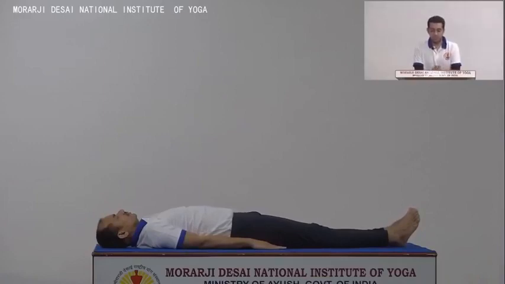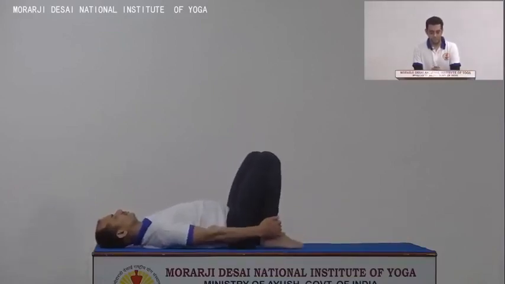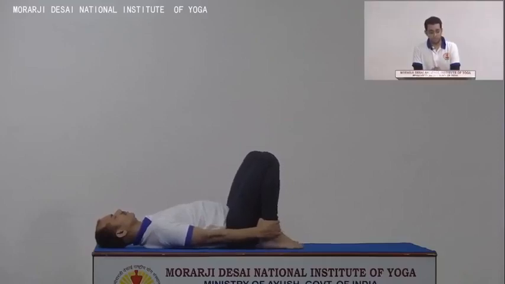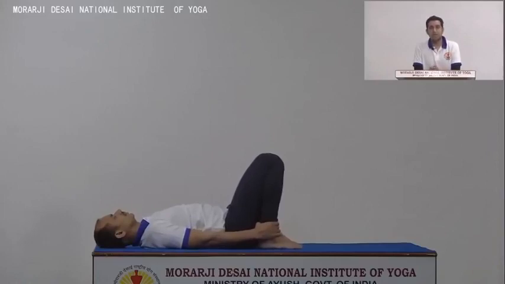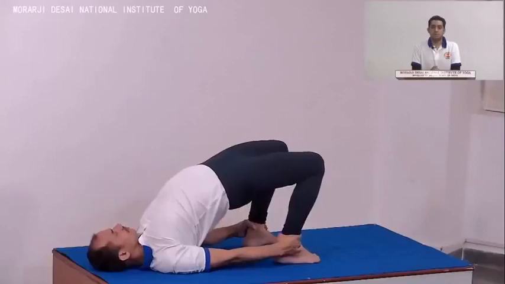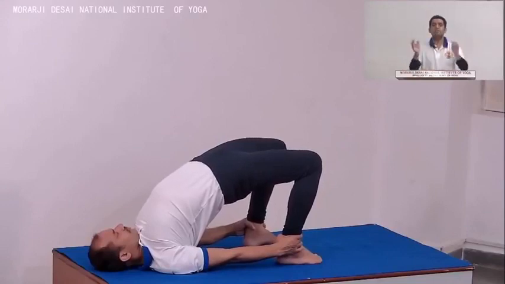Bend both the knees and bring your heels towards the buttocks. Very good. Hold your ankles if you can. If you are not able to hold the ankles, place your hands straight near the ankle region or heel region. With inhalation, raise your buttocks and trunk to form the bridge. As much as possible. Knees pointing forward, not sideways.